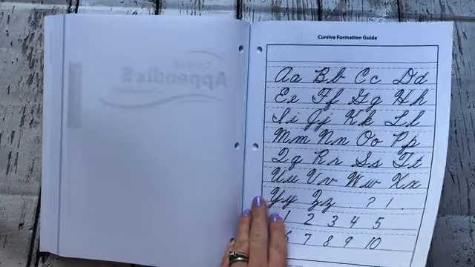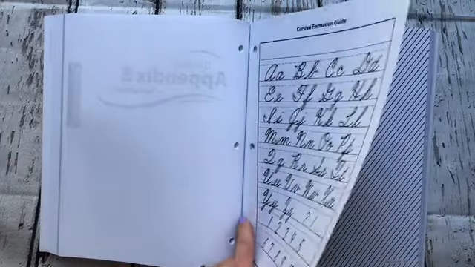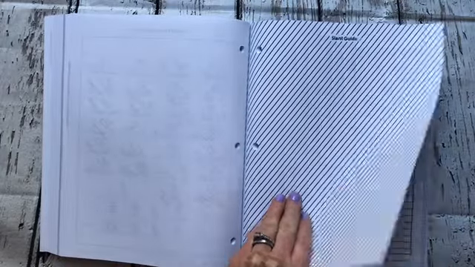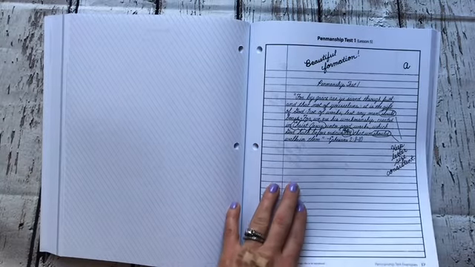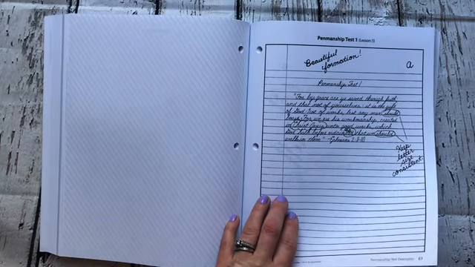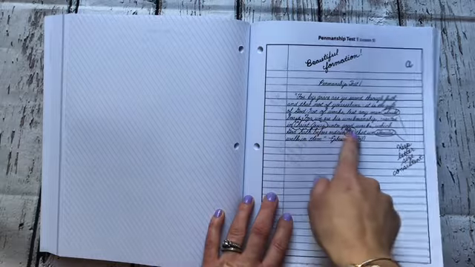Here is your cursive formation guide. Again, you could put this in their little cheat sheet book. Here's their slant guide. And then here are tests that kind of give you an outlook on how you can grade it, what you can do to circle it, how you mark the page, things like that.